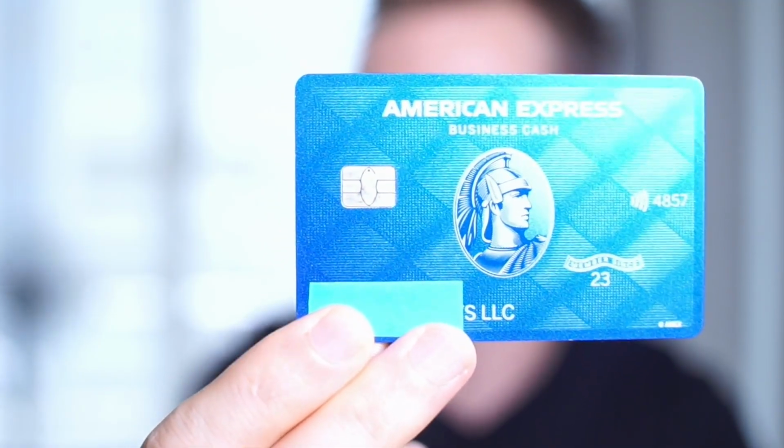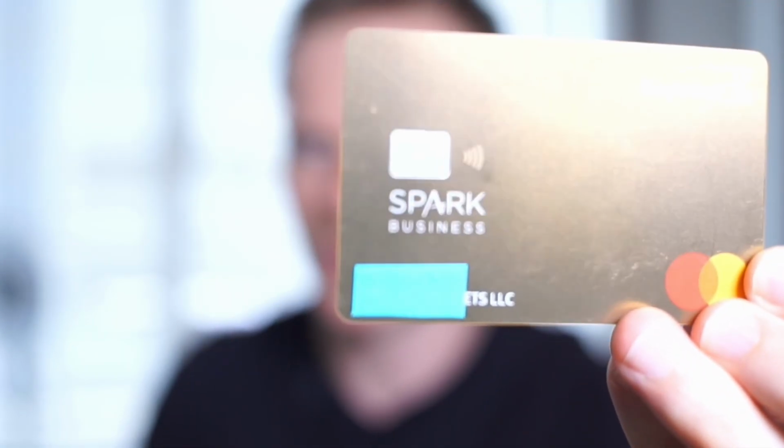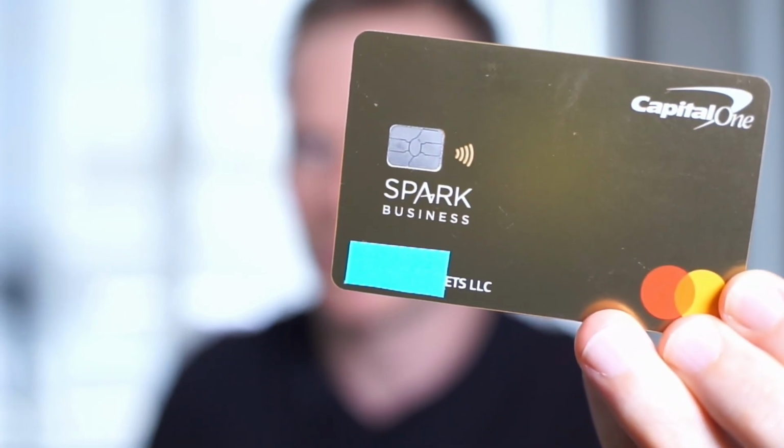So with both my LLCs, I applied for a ton of business credit cards, but for both of the LLCs, I was only approved for the same 2 cards that I'm going to show you right here. The first one is called the American Express Business Cash Card, and the second one that I was able to get is the Capital One Spark Business. The American Express one is especially good.